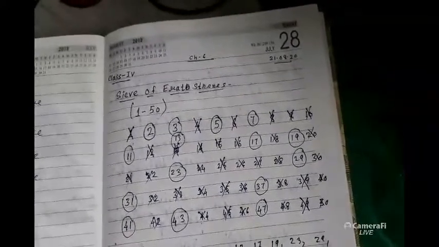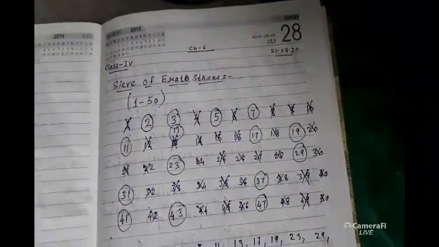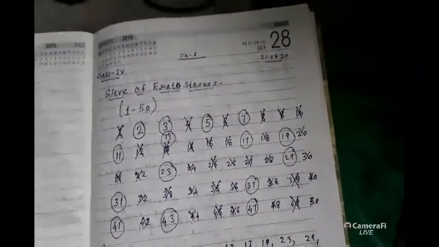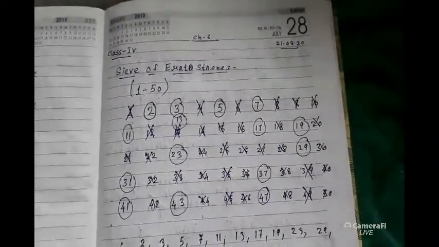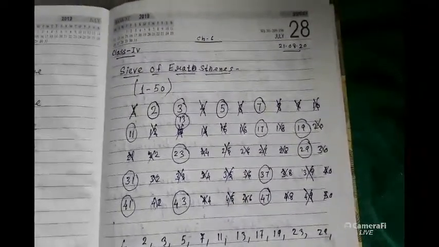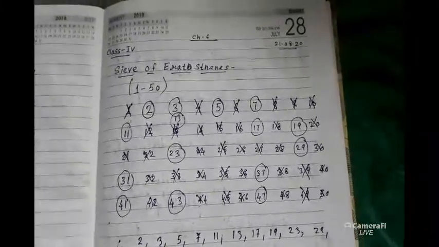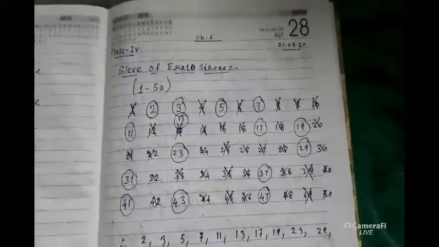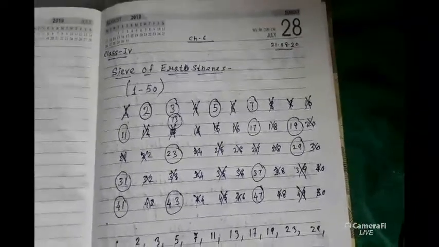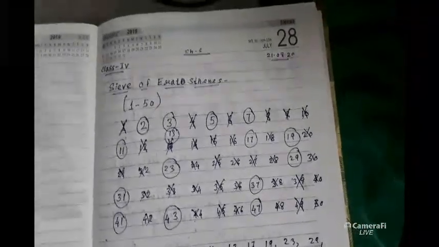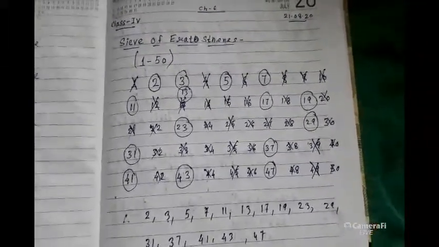Same way encircle 5 and cross all the numbers divisible by 5. Then encircle 7 and cross all the numbers divisible by 7. If you do this, each part will be completed, and the rest of the numbers, which are encircled, are all your prime numbers.